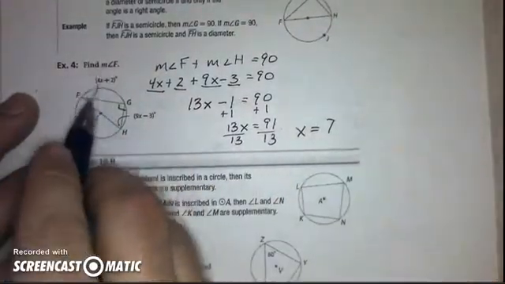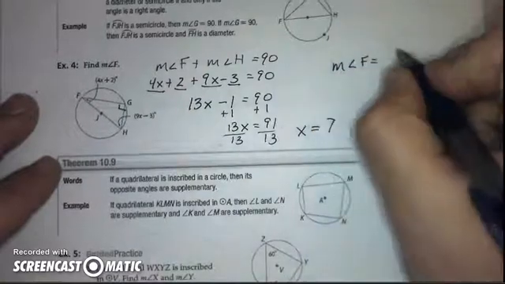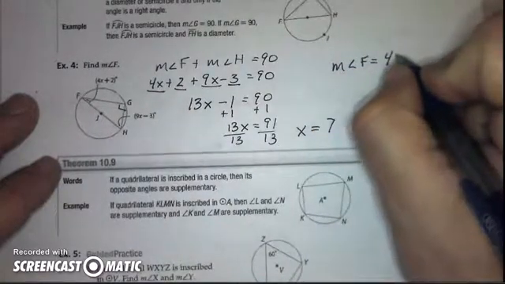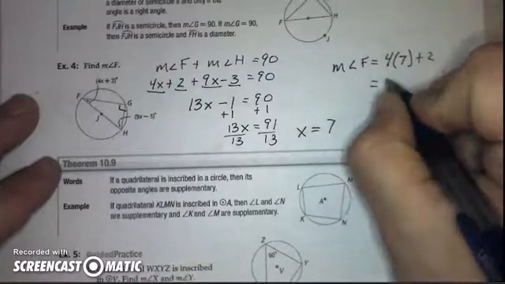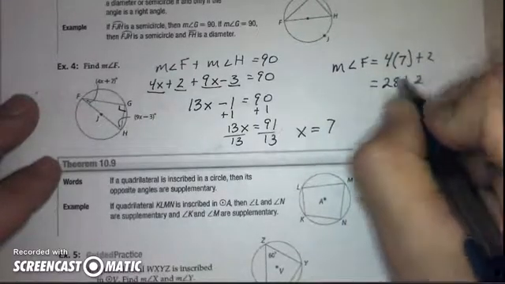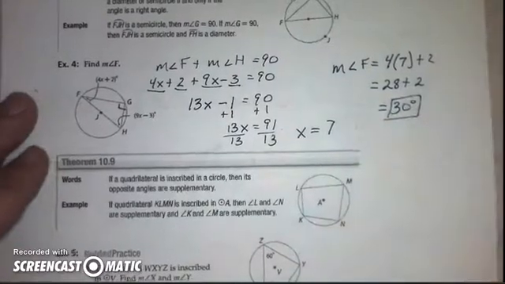Our final answer is the measure of angle F, though, so we go back to plug that in. Instead of 4x plus 2, we write it as 4 times 7 plus 2. 4 times 7 is 28. 28 plus 2 is 30 degrees. Okay?